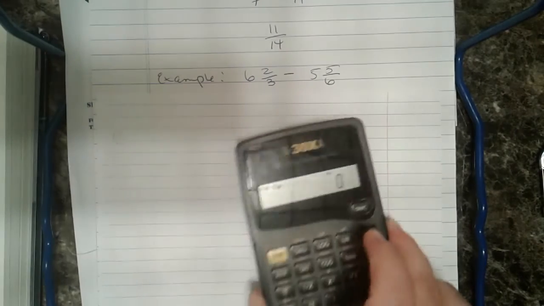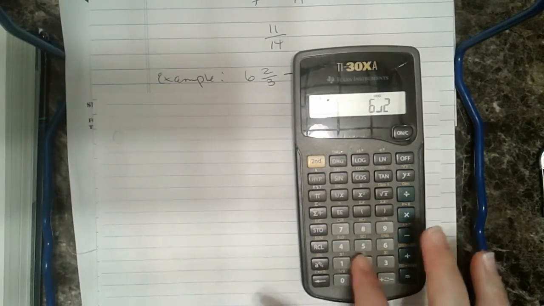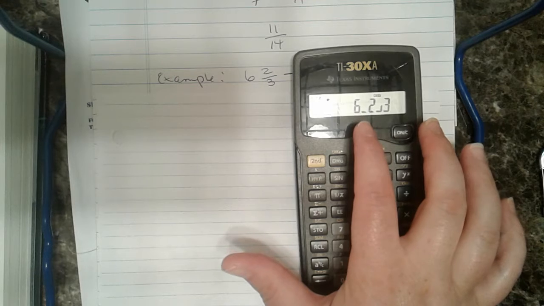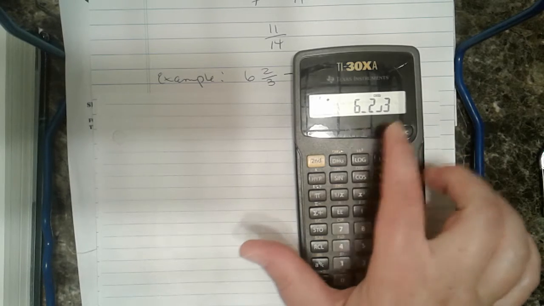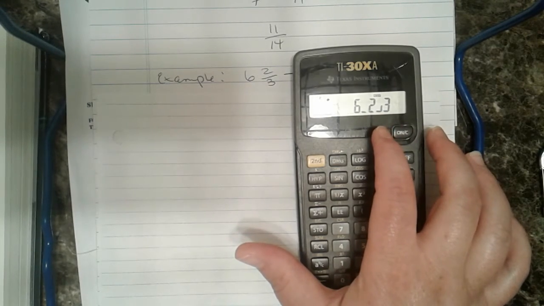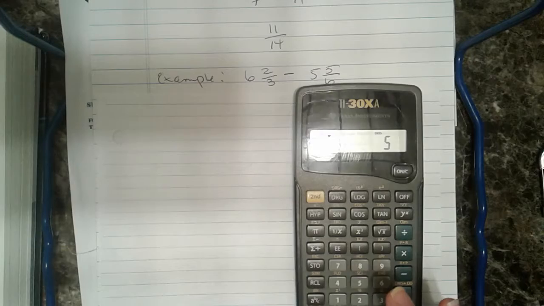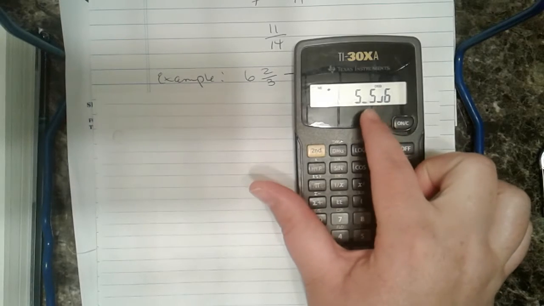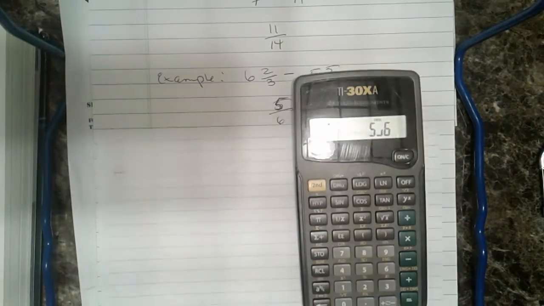Again, I can plug this into the calculator, or I could do it in longhand. I can say 6 ABC 2 ABC 3. Notice the dash. When there's a dash there, like an underscore, the underscore means that the number to the left of it is a whole number. Therefore, it is reading this as a mixed fraction, 6 2/3. So we can do minus 5 ABC 5 ABC 6. Again, with this dash there, it is reading it as 5 5/6. That 5 is a whole number. And if I press equals, I get 5/6.